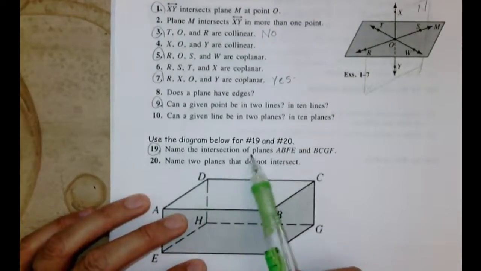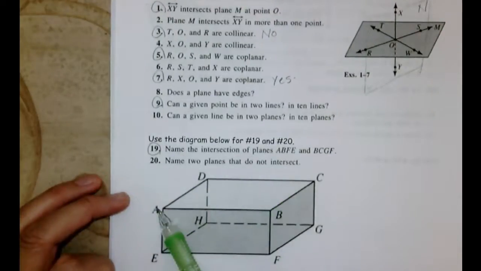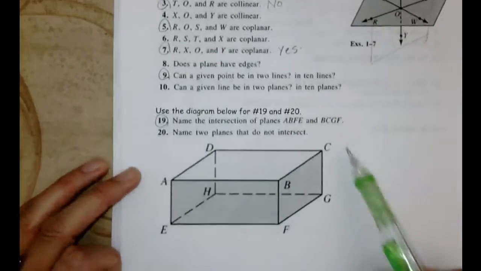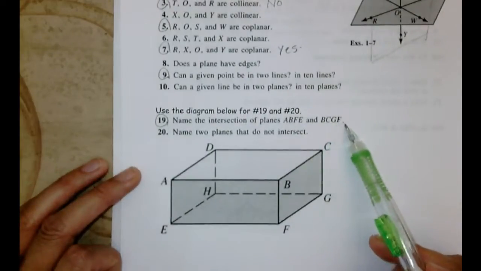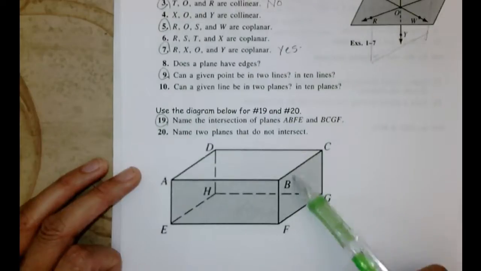And let's do 19. Name the intersection of planes A, B, F, E, so this plane right here, and B, C, G, F. B, C, G, F here.